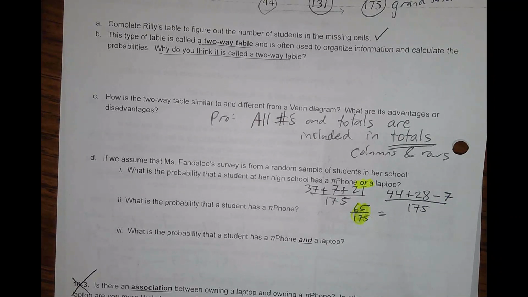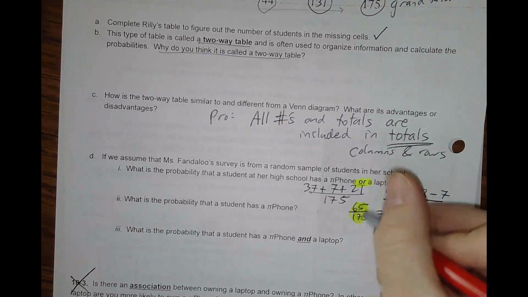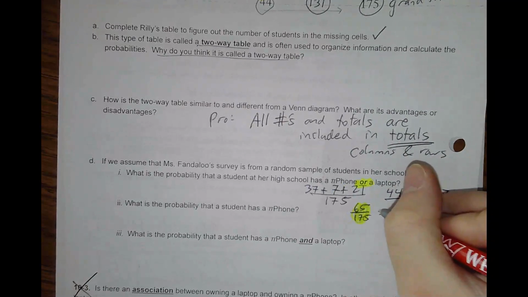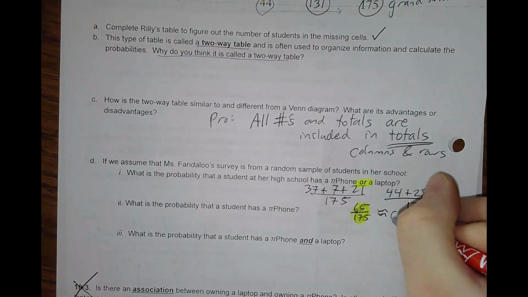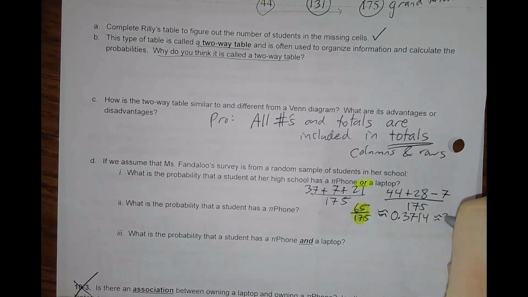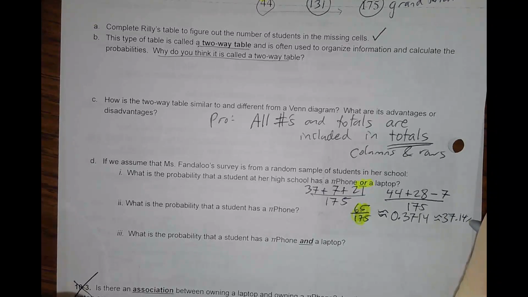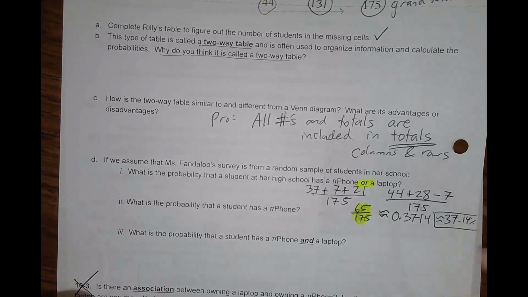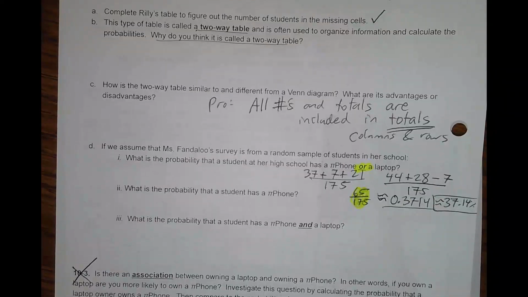What is 65 divided by 175? It's approximately 0.3714, which is approximately 37.14%. Either of these 2 answers is totally great.